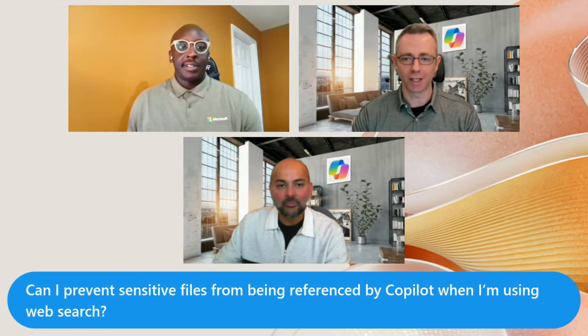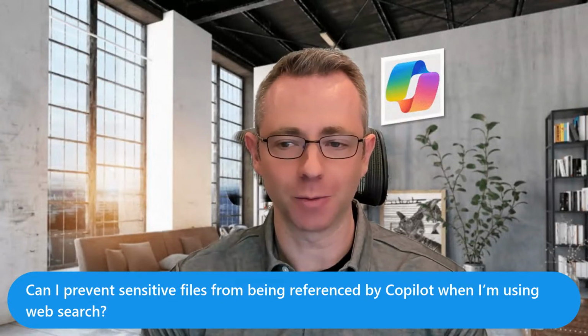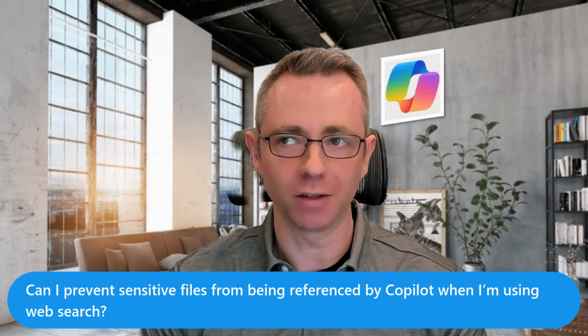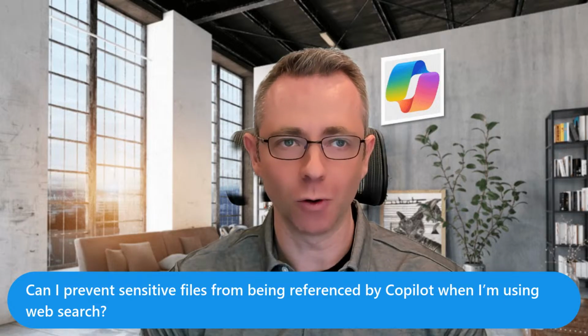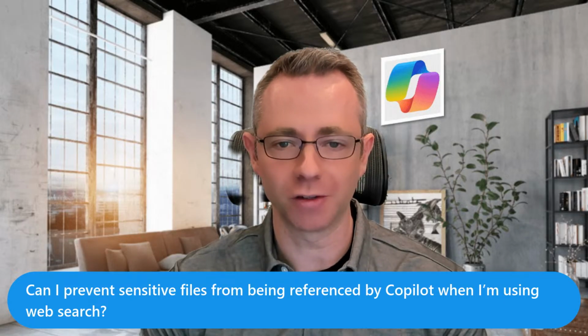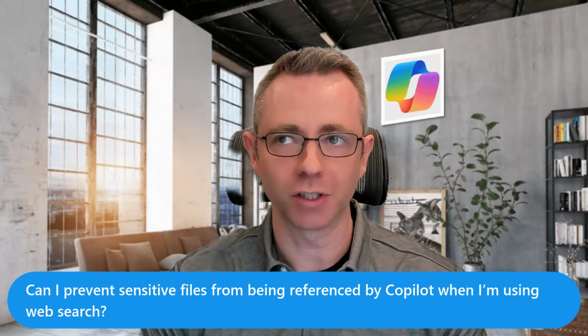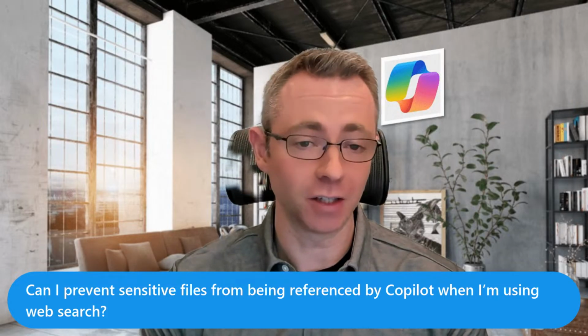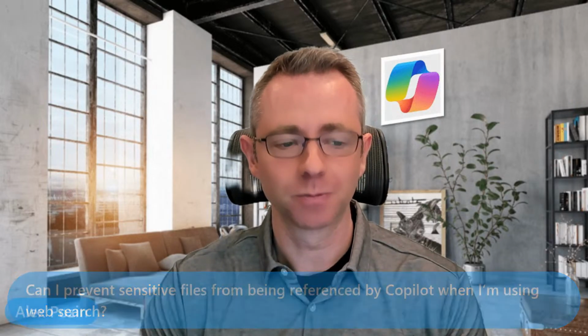And we have one more question here from the audience. Can I prevent sensitive files from being referenced by Copilot when I'm using web search? Yes, you can. And that relies on the DLP for Copilot feature that I talked about earlier. Once you have a file labeled, you can prevent Copilot from processing those files, which also means that no query will be generated because Copilot will simply refuse to respond about the file. That does require the file to be labeled first.